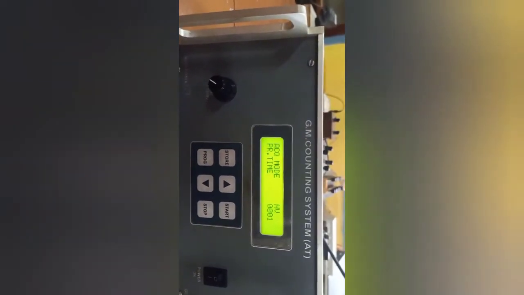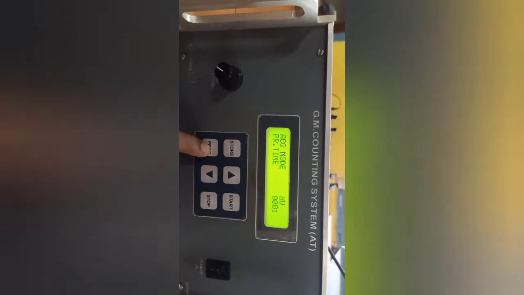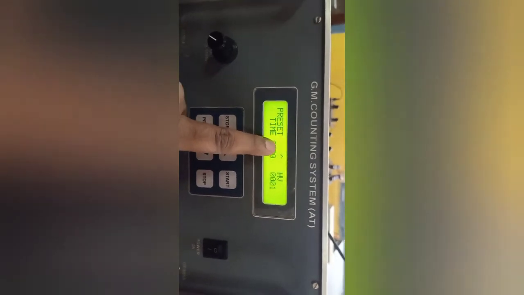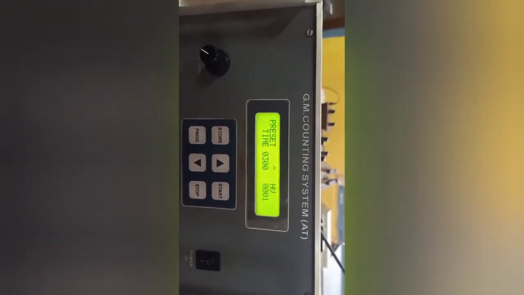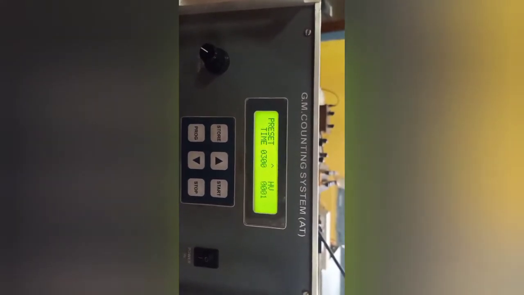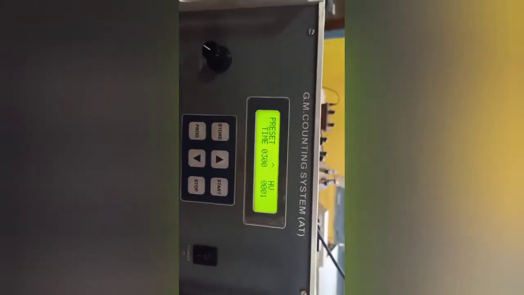Next we press the program, and the precise time is 300. 300 means it is in seconds, that is 300 seconds. Divided by 60, that comes to 5, so the precise time is 5 minutes.